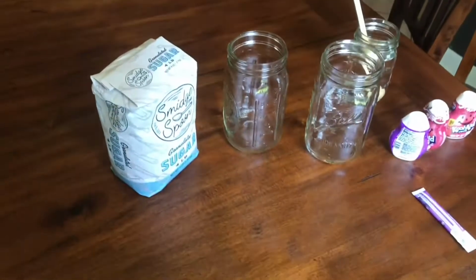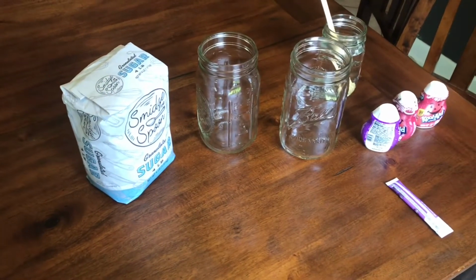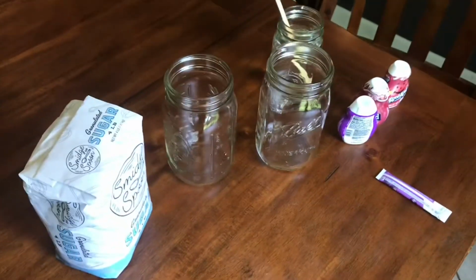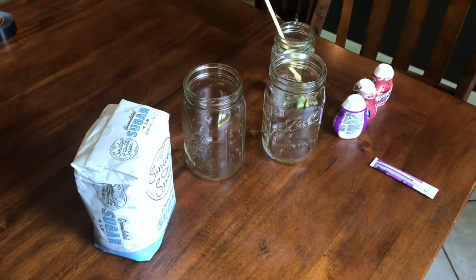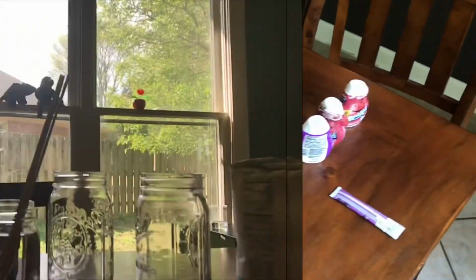Basically, that's what we're going to do, but we're going to do it with sugar. We're going to oversaturate a solution, and then given about a week's worth of time, we're going to grow crystals that you can actually eat.